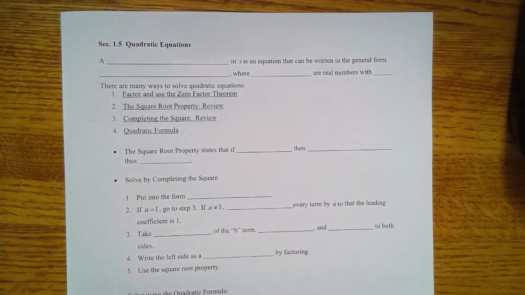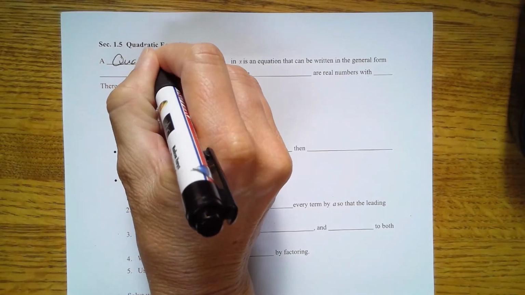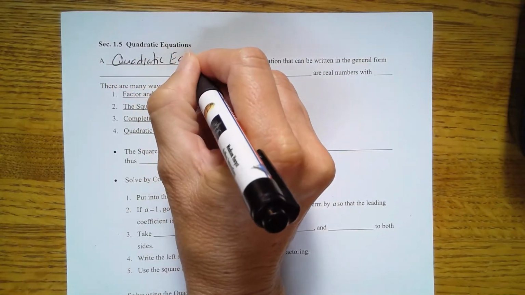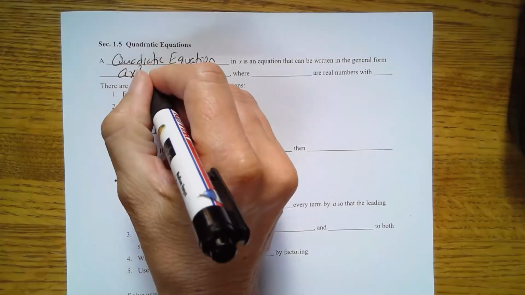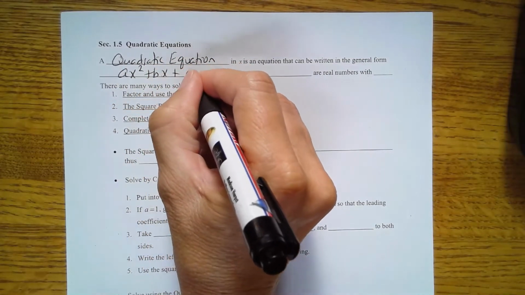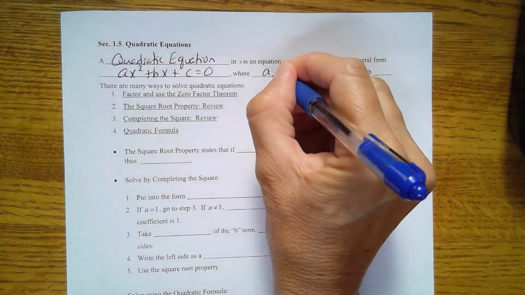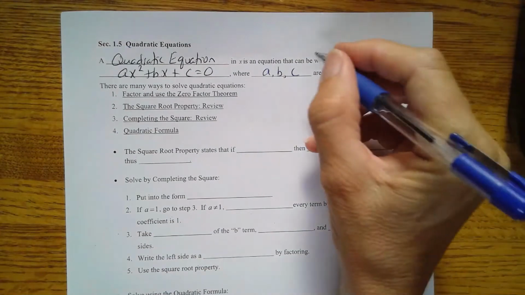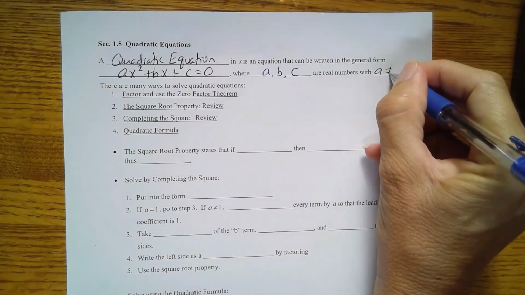Section 1.5, Quadratic Equations. A quadratic equation in x is an equation that can be written in the general form of ax squared plus bx plus c equaling 0, where a, b, and c are real numbers. Most of the time we are dealing with integers, sometimes fractions and decimals, but they could be any real number with a not being 0.